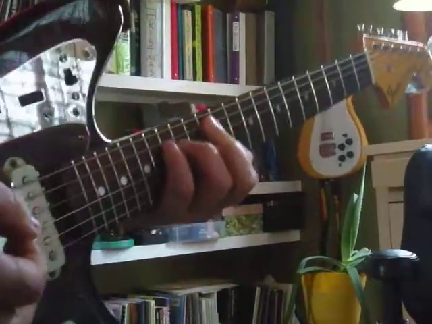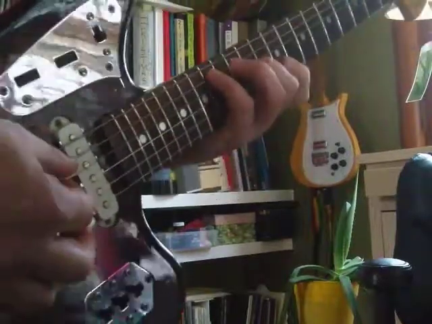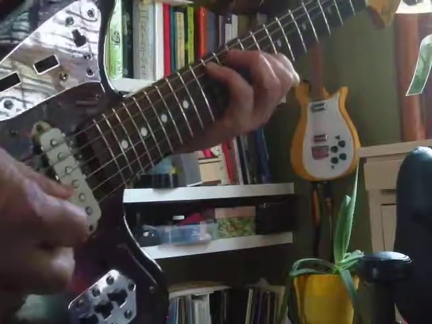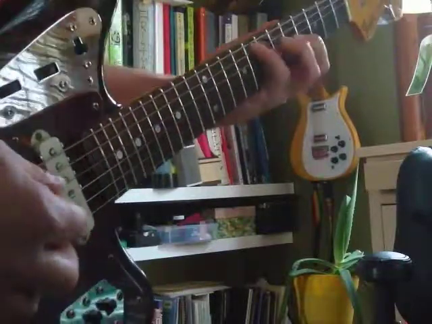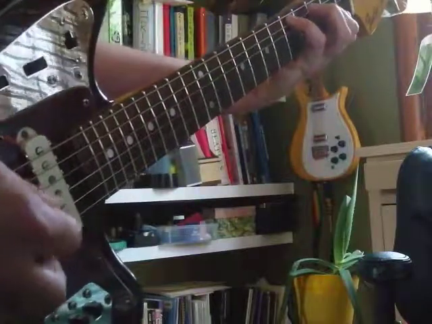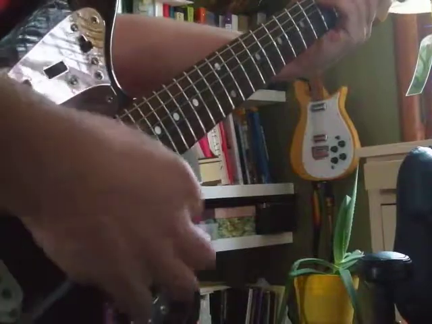Yikes, I've got a little bit of arthritis in my pinky, I think. Can't quite crunch that like I used to. Woohoo! Where's my whammy bar?